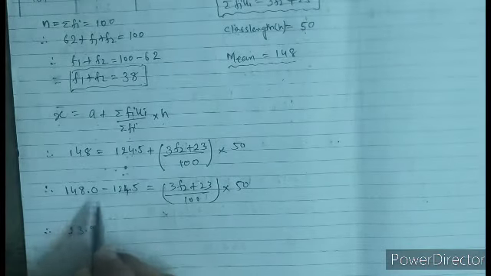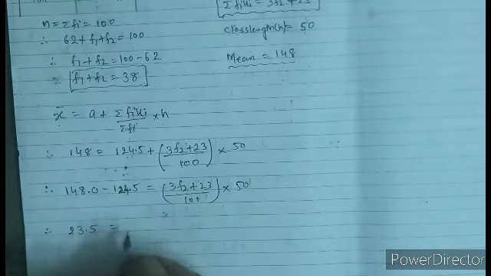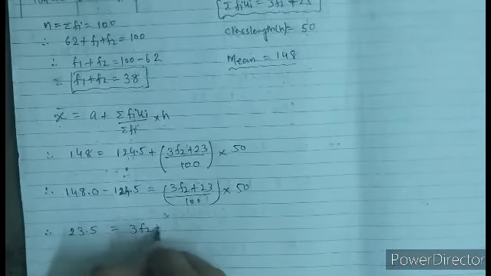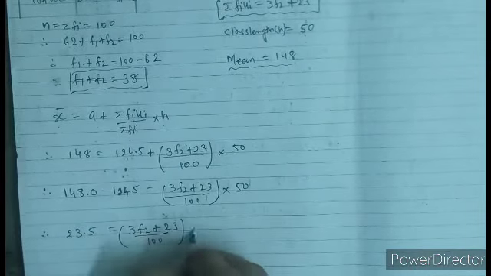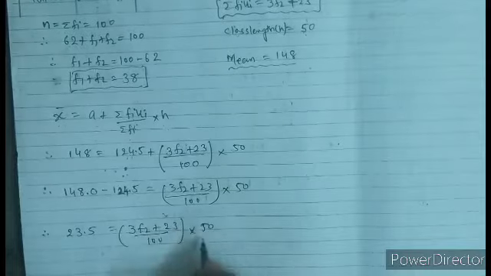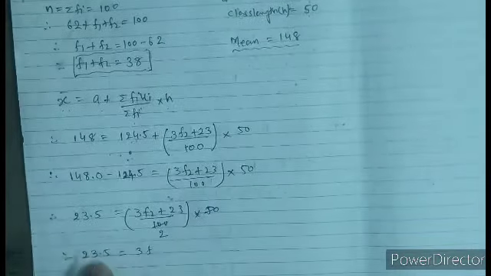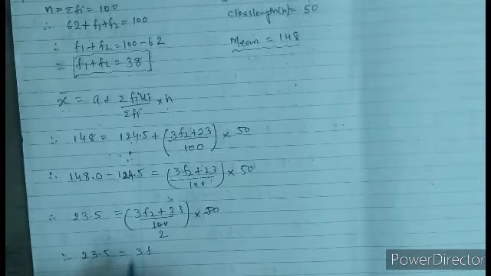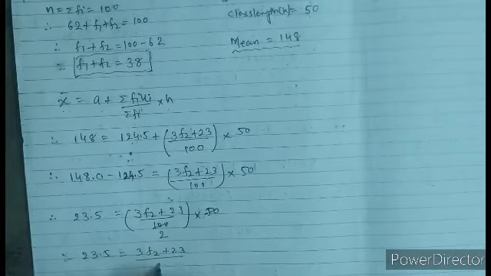So 23.5 equals 3F2 plus 23 upon 100 multiplied by 50. We can cancel 50 and 100 by 2. Further we get 23.5 equals 3F2 plus 23 upon 2.